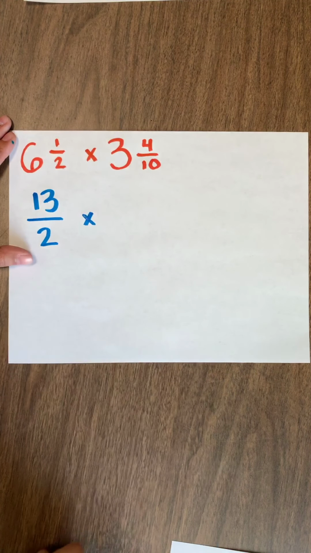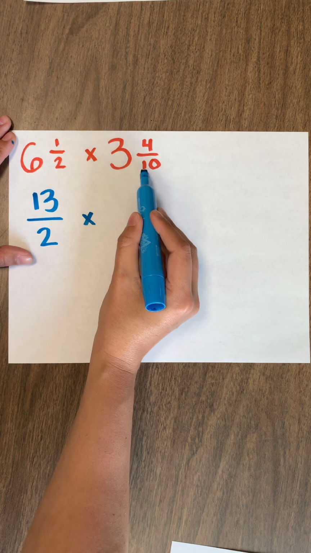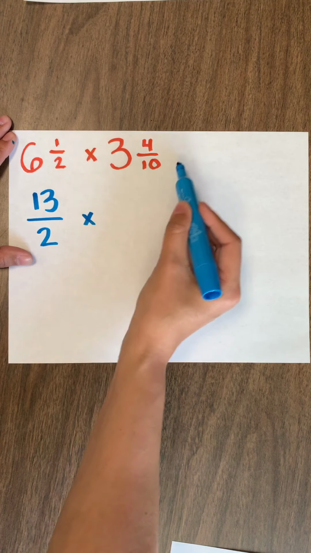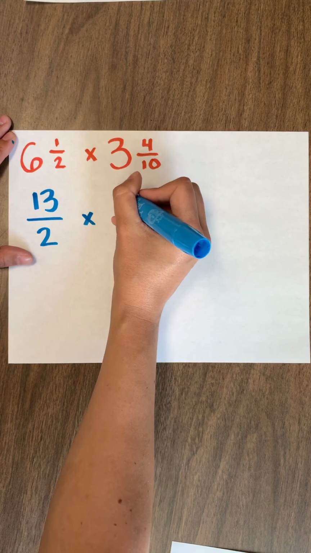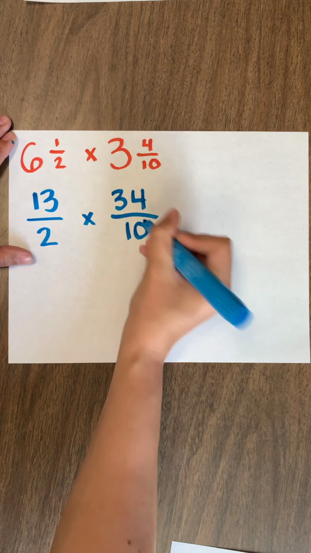All right, let's do it to our next mixed number. Multiply the whole number by the denominator. So 3 times 10 is 30. Add that to the numerator. That would be 4 more, so that would be 34. And then the denominator stays the same.